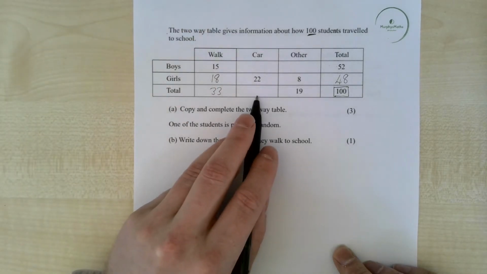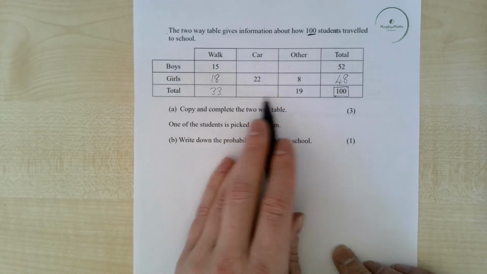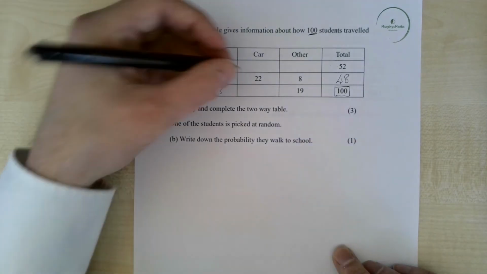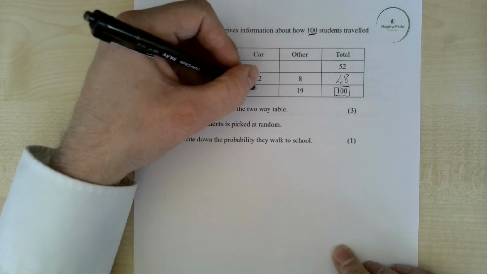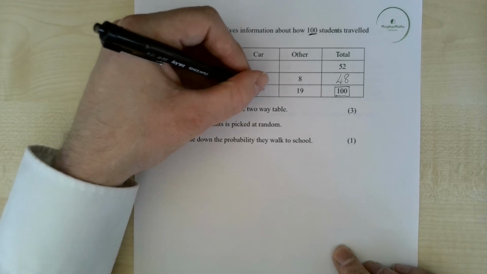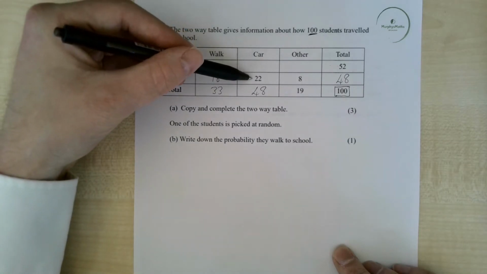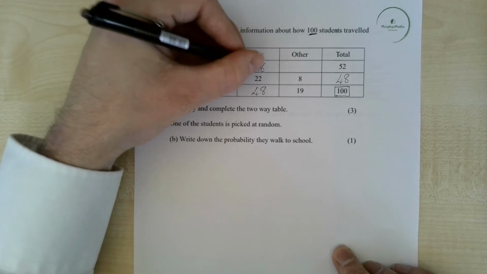And I reckon I can get this one next. 33 plus the 19 plus something else should all add to 100. So I believe 33 plus 19 is 52, so I'm missing 48. Something plus 22 gives us 48. I'm missing a 26 here.